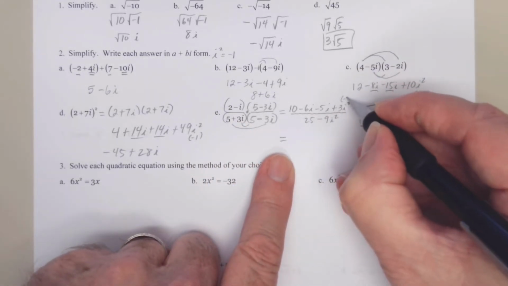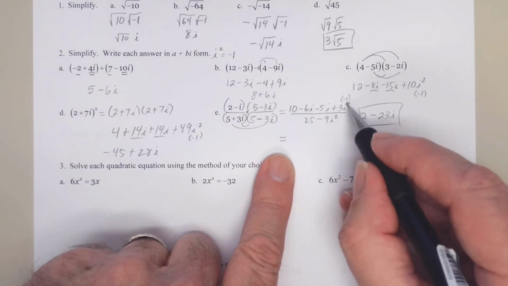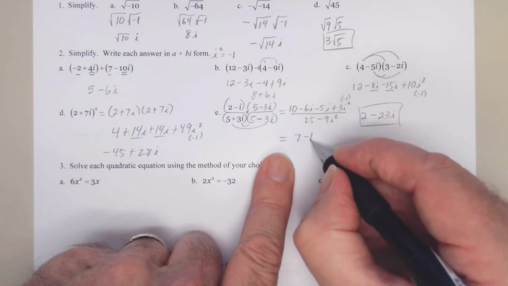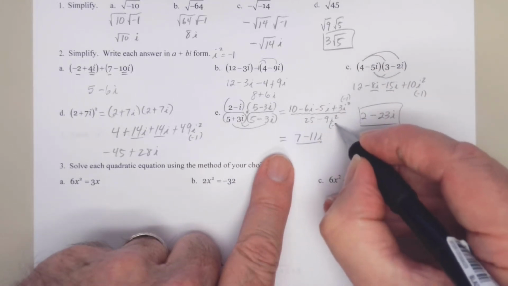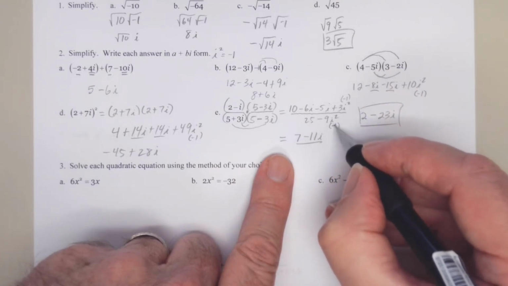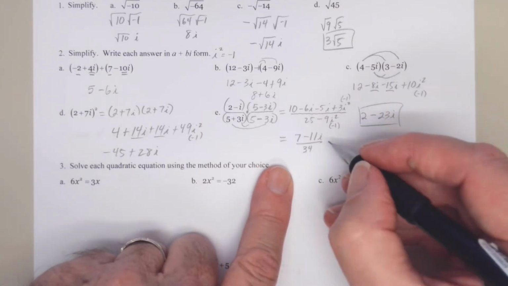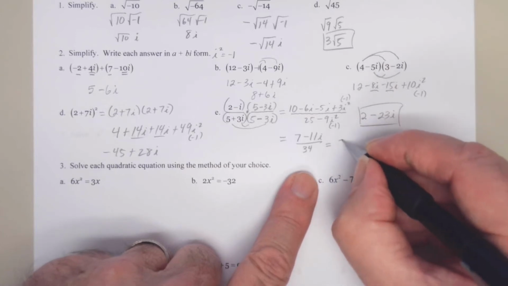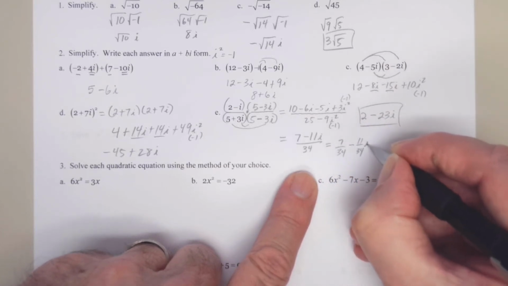So again, we have negative 1. That's what i squared is here. So we have a 10 and a negative 3. That's going to be 7. Minus 6i and a minus 5i is minus 11i. In the denominator, this is a negative 1. And so this becomes 25 minus negative 9, or plus 9, and we get 34. Now finally, remember, it's got to be in this form here, a plus bi. So this will be 7 over 34 minus 11 over 34 times i.